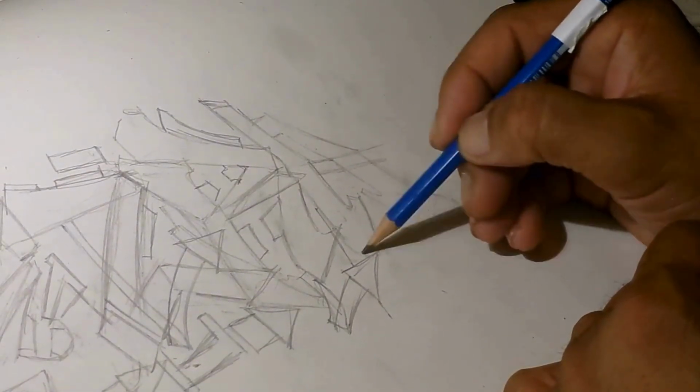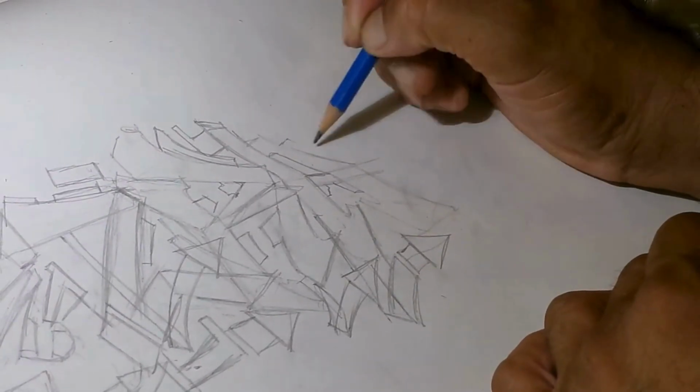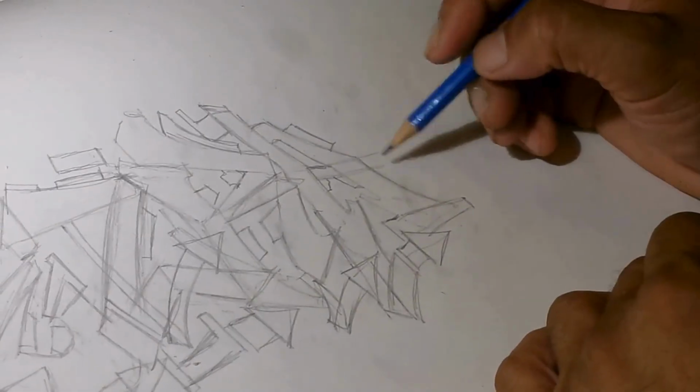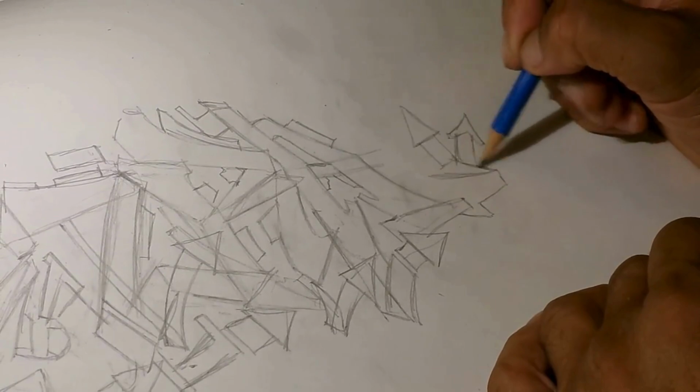For the letter A, I give it the same treatment as the others. Notice how the letter E and the letter A both have strong extensions. This helps keep the composition balanced from left to right.